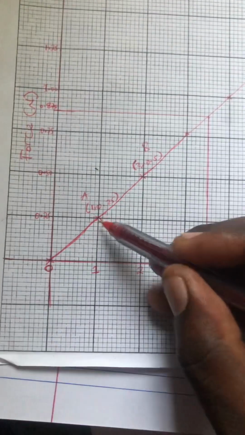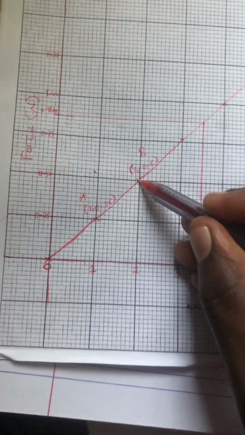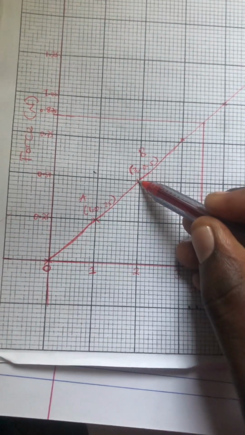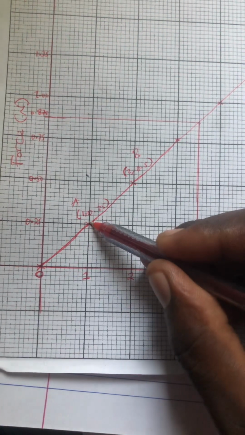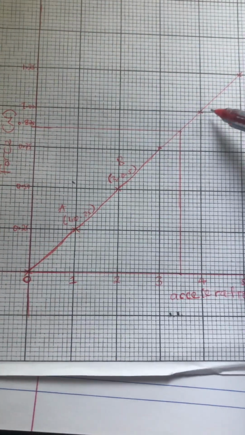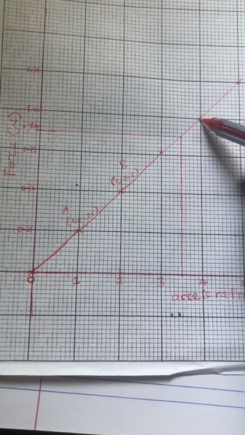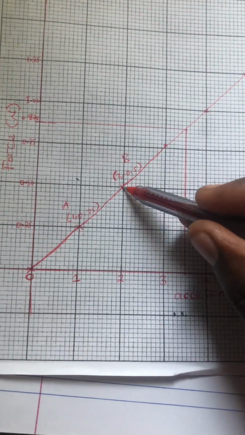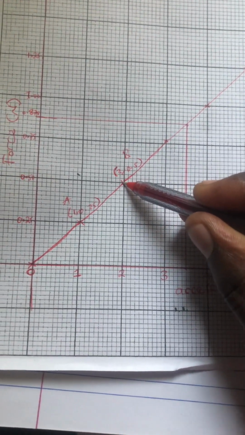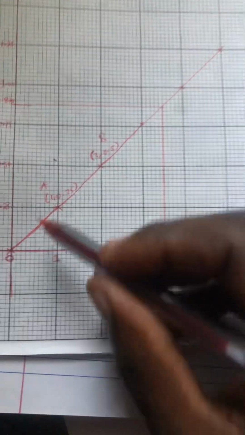So we can pick this point and this point to find the gradient, like that. This is the one that I picked. But you can also pick this one as well as this one up there. It will give you the same answer. Or you can pick this one as well as this one. It will give you the same answer. Okay, so we are just picking the 2 points. Okay, let's go for this one.